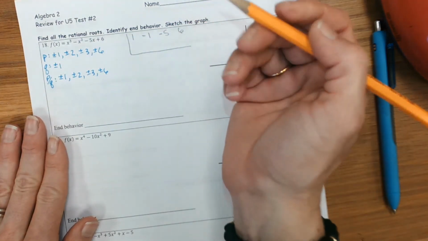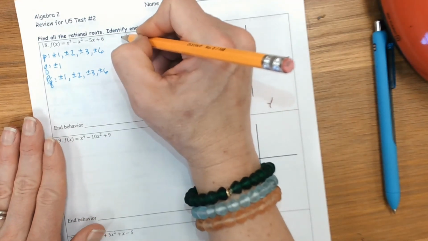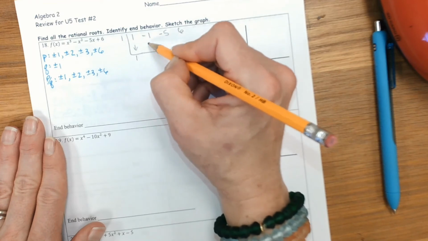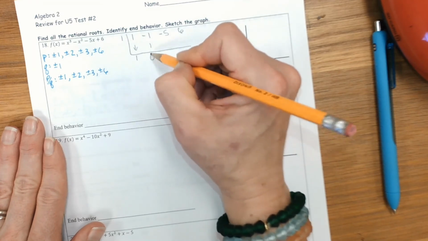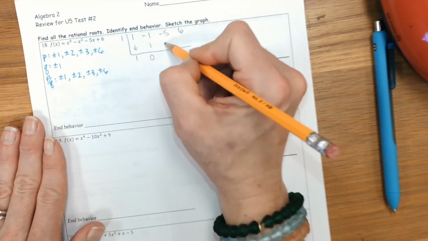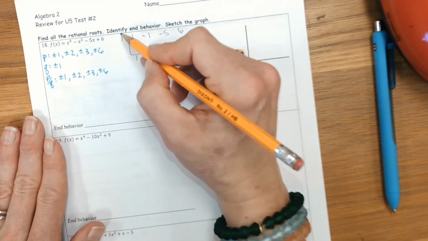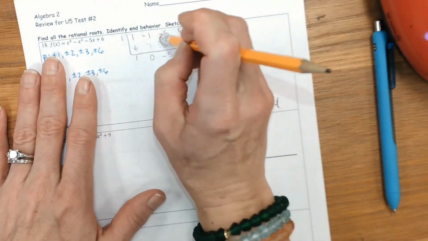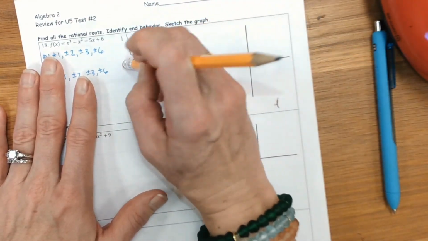All right, so let's see. Let's start with 1. We bring down that 1. 1 times 1 is 1. That's 0. 1 times 0 is 0. That's negative 5. I can see, sadly, it was close, but it doesn't quite get me there. All right, so I'm going to erase that.